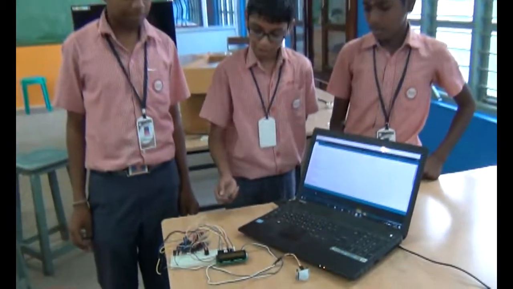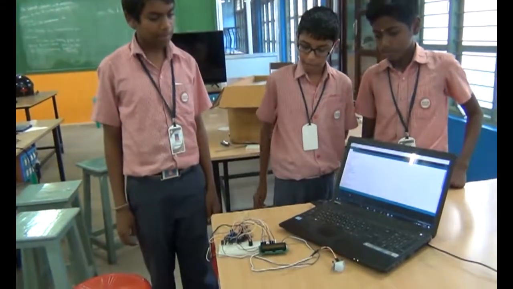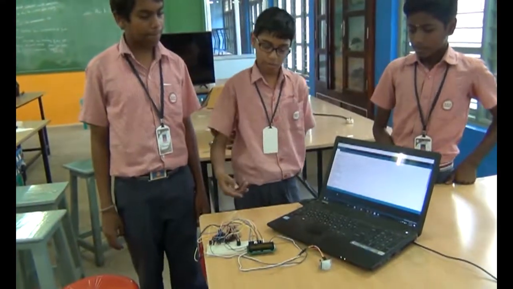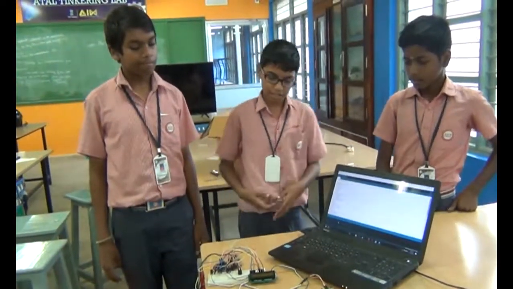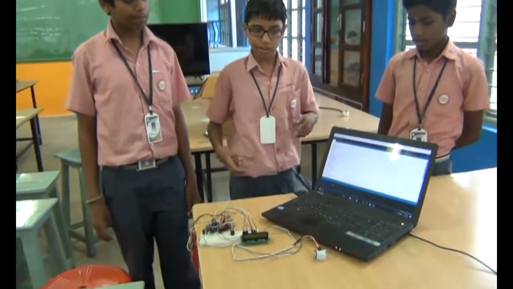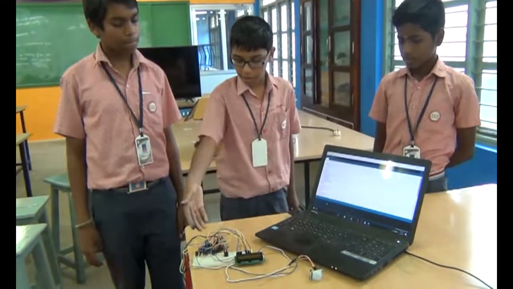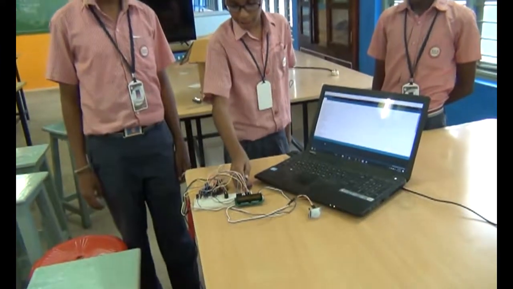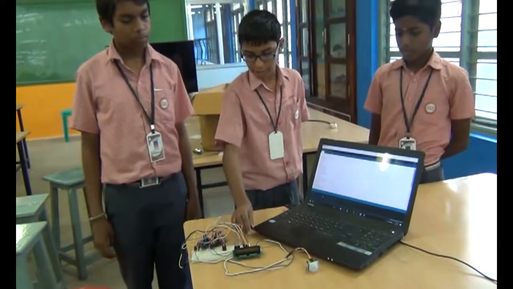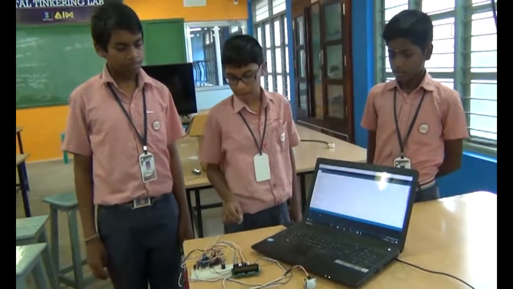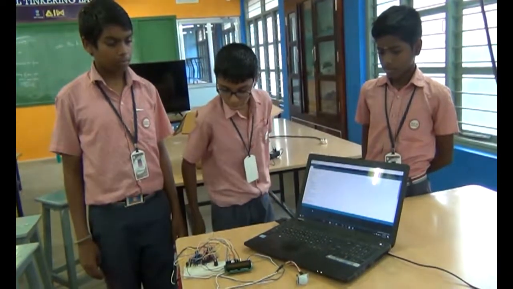Now let's see about the breadboard. The breadboard is very different from the solder board. If we make any wrong connections in the solder board, we have to reconnect all the connections, and it is a great effort to take out the soldered wires and solder again. But in a breadboard, there are many pins and jumper wires. If any connection is wrong, we simply take the wire and place it in another pin. So it is very easy for simple prototypes.